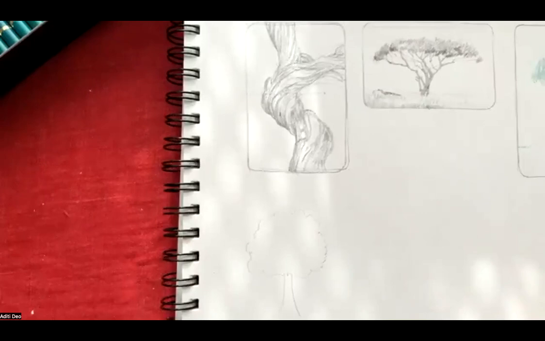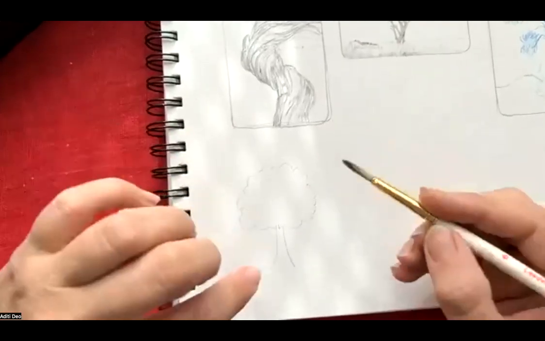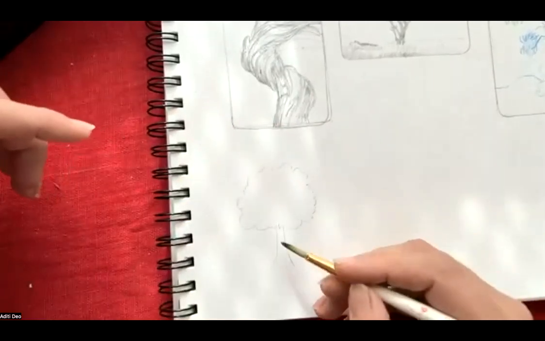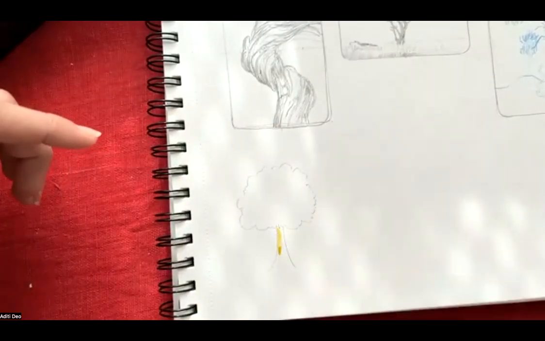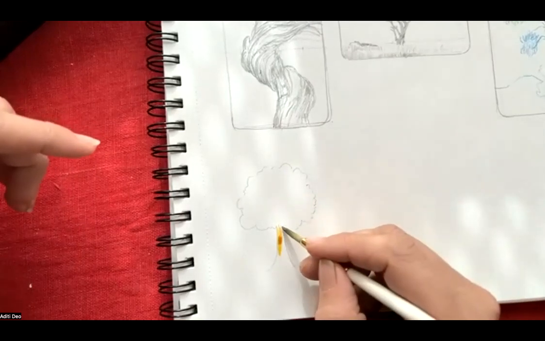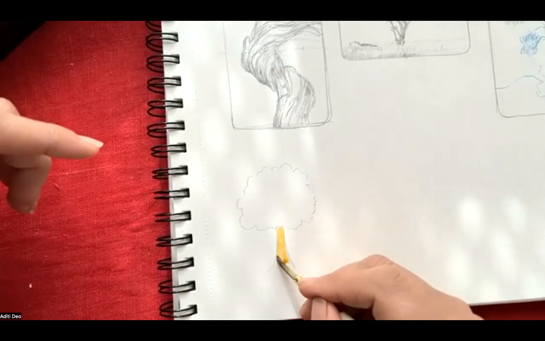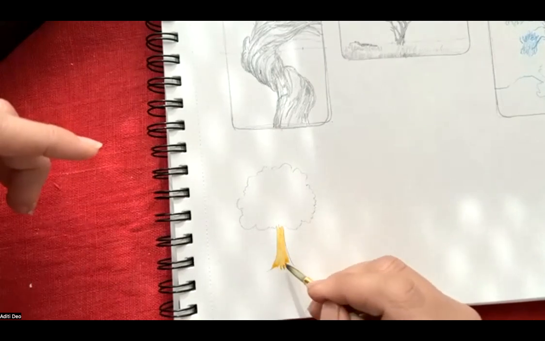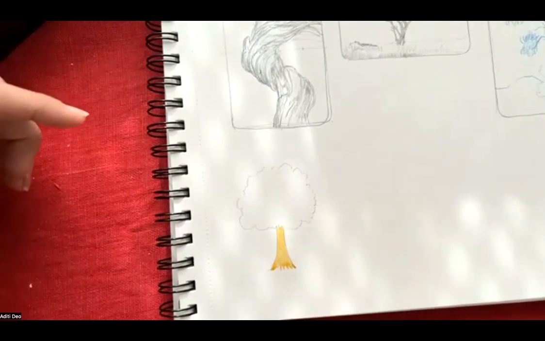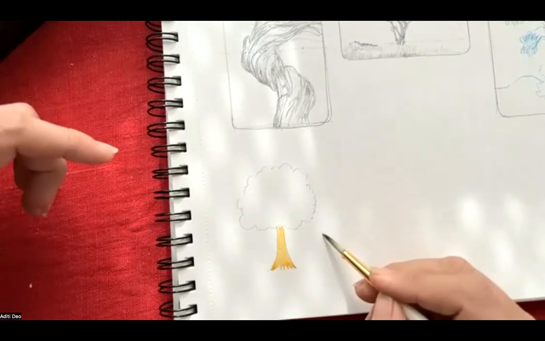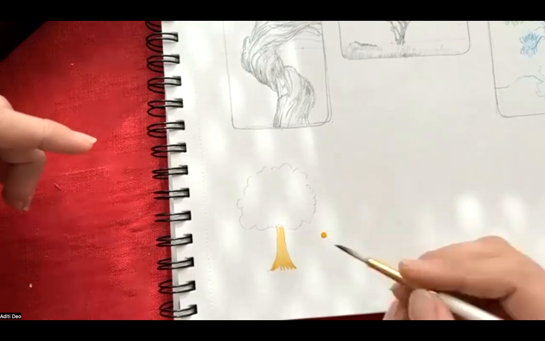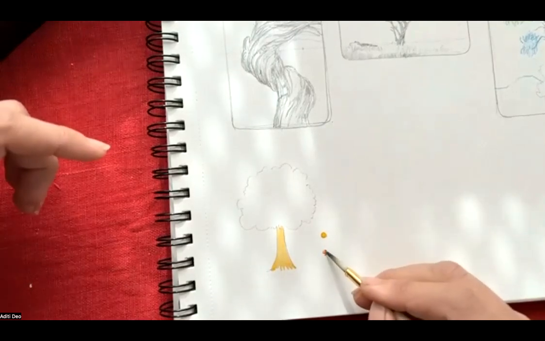Now, when you're painting this, I want you to make a small swatch of the colors you use. Whichever colors, even if you're blending them, just make a color swatch. So I've used yellow ochre and burnt sienna for the trunk.